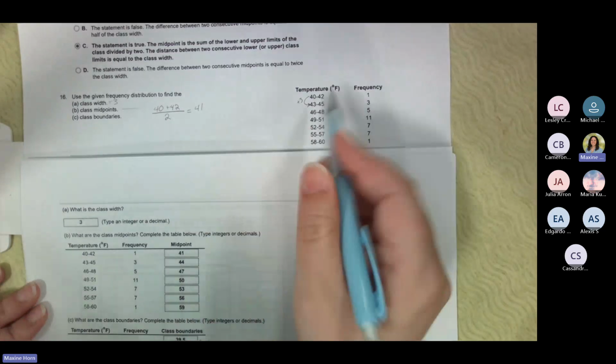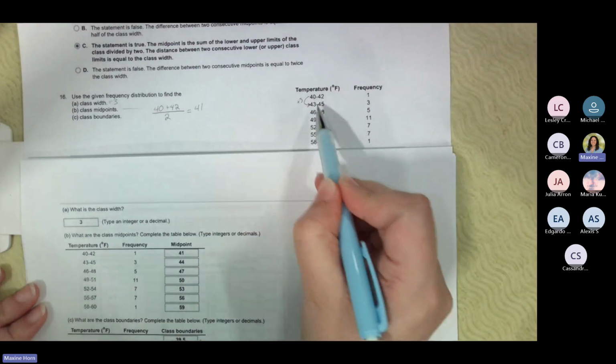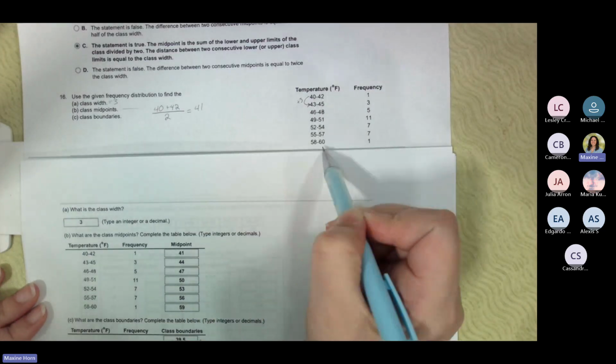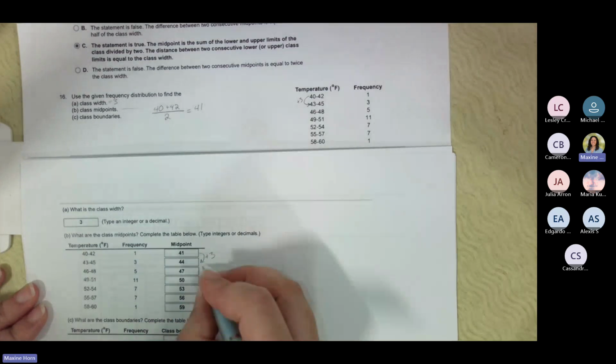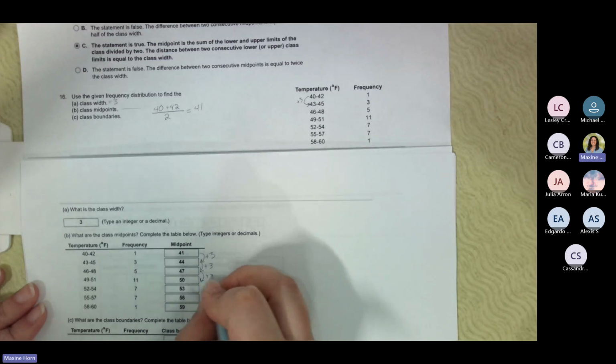And then again, I could add them up, divide by 2, add them up, divide by 2, and so on and so forth. Or I could just say, well, what's 41 plus the class width? Right, 41 plus 3, plus 3, plus 3, so on and so forth. And that's how we're getting all of these midpoints. Again, you want to stop and check: do my numbers make sense? Are these numbers that look like they could be the midpoints?